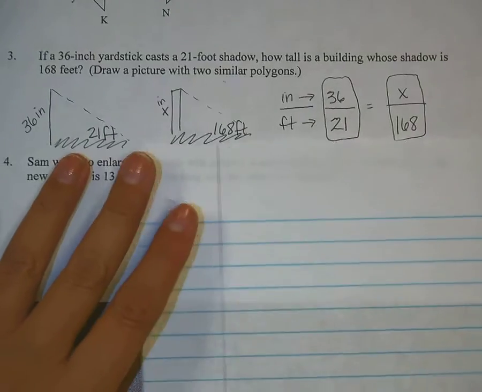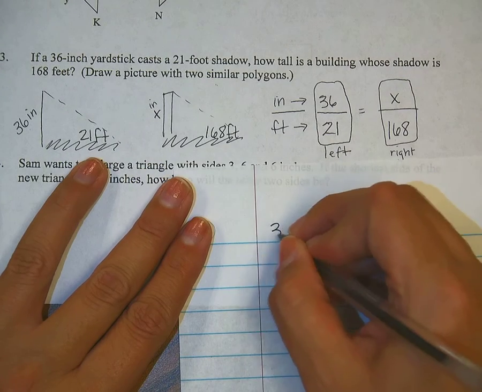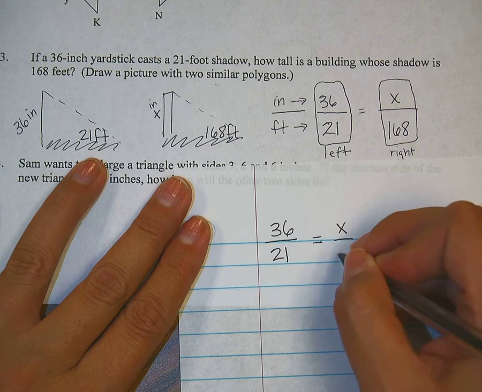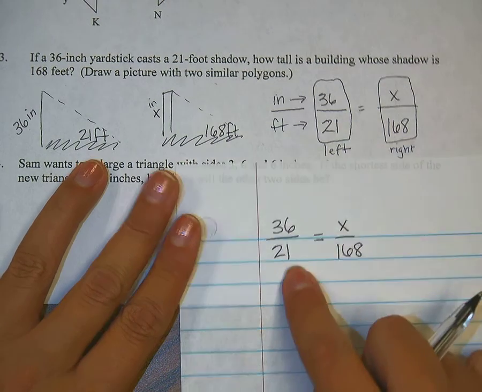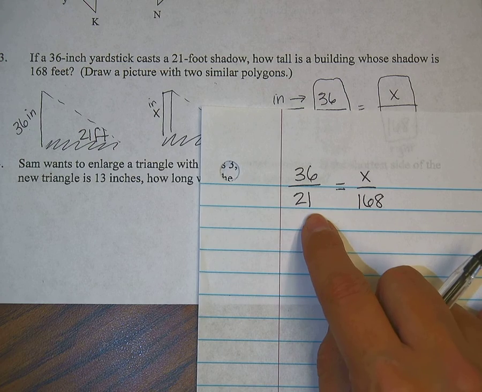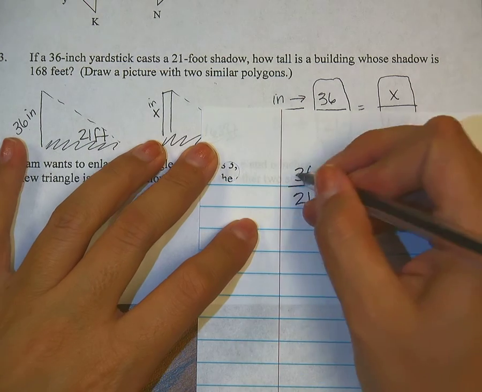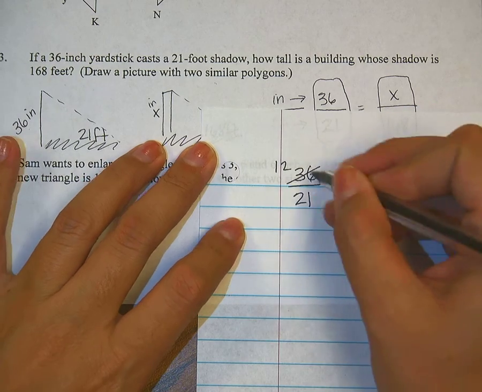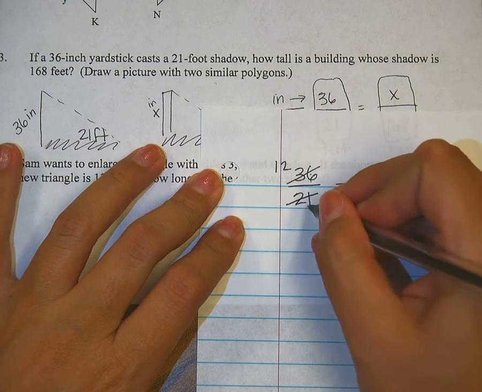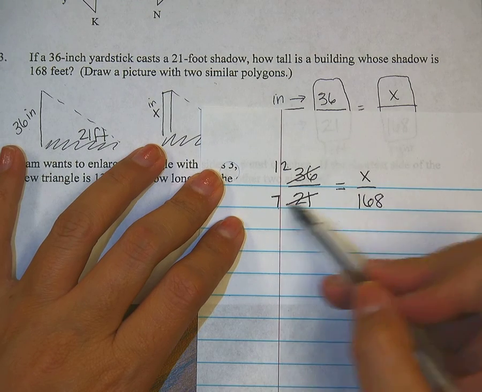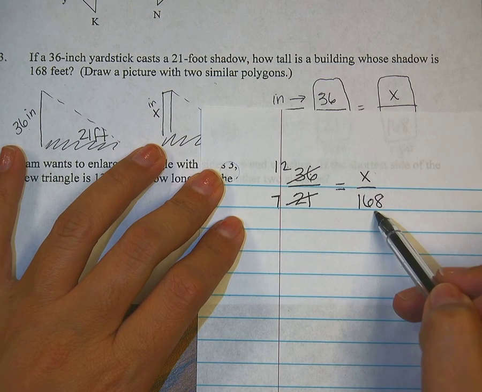And I'm going to rewrite this on another piece of paper so I have room. As I'm rewriting, I'm recognizing that both 36 and 21 can be simplified. And let's see, 3 is the number. 3 goes into 3 once, and 3 goes into 6 twice, so that's 12. And 3 goes into 21 7 times. So now I have 12 over 7 equals x over 168.